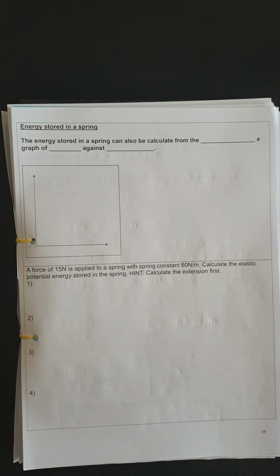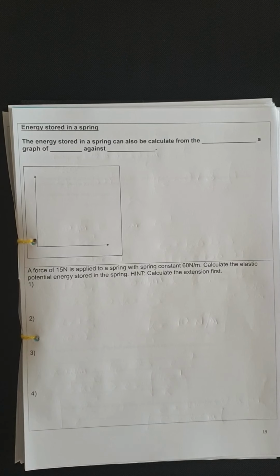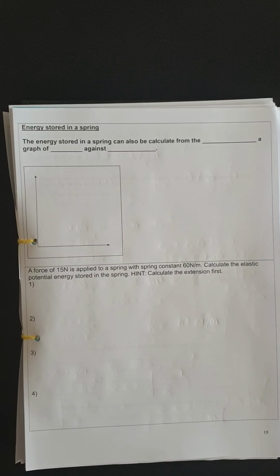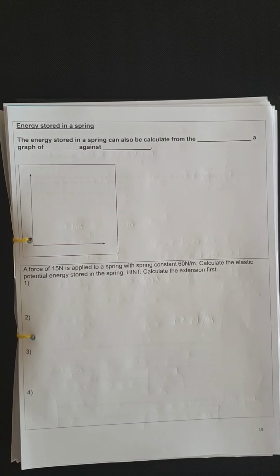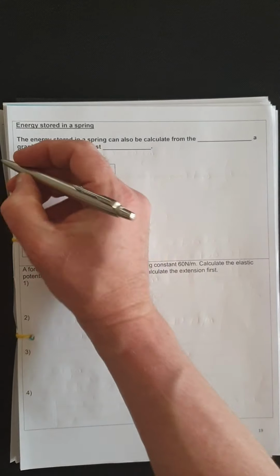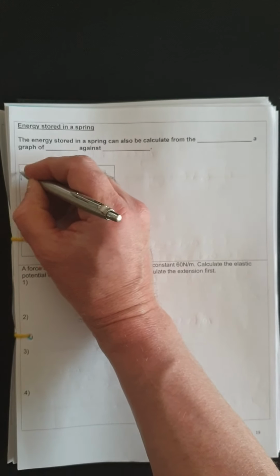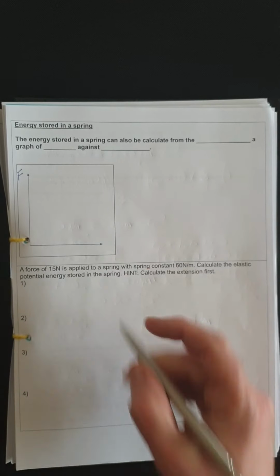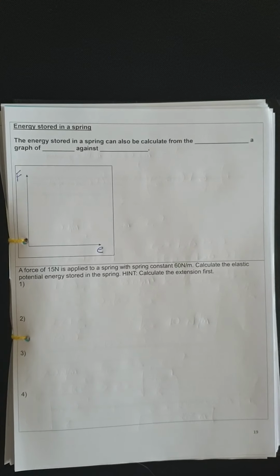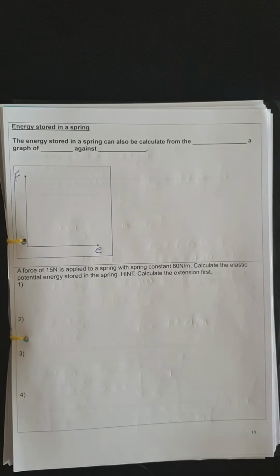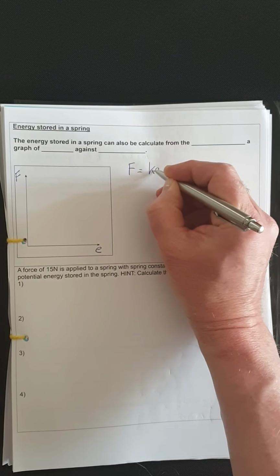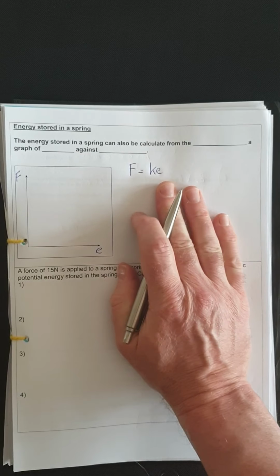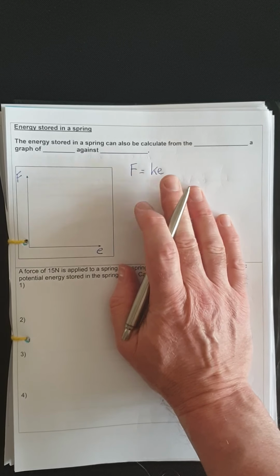Now, as well as having questions where they give us the numbers and we have to use our 4 steps to work out the answer, we may also be given questions where we're shown things in terms of a graph. The graph usually is shown with force on the y-axis and extension on the x-axis, and we've got the equation from our forces topic. Force is equal to the spring constant times the extension.